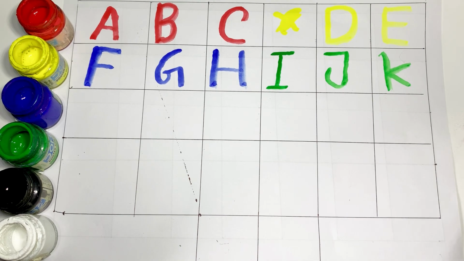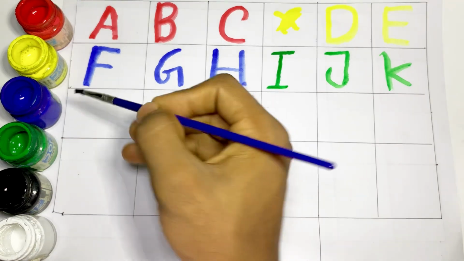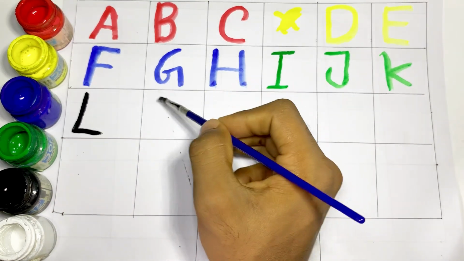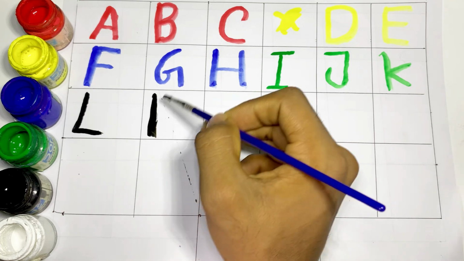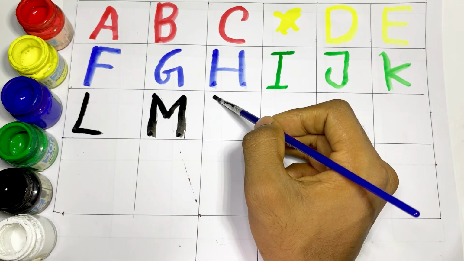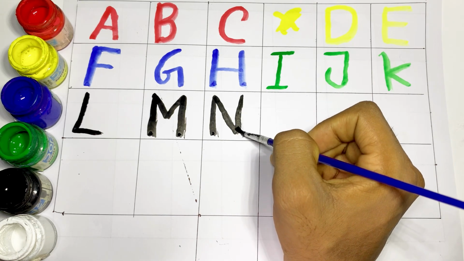Next L. L for lion, L for lemon. And use black color. M. M for moon, M for mango. N. N for nose, N for nest.